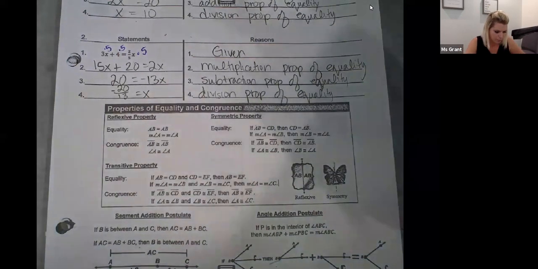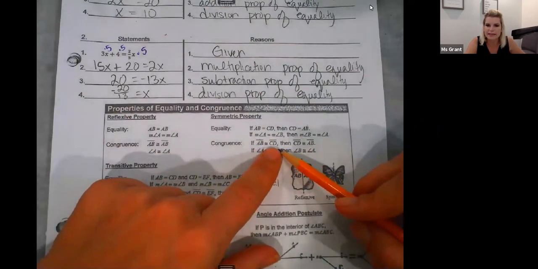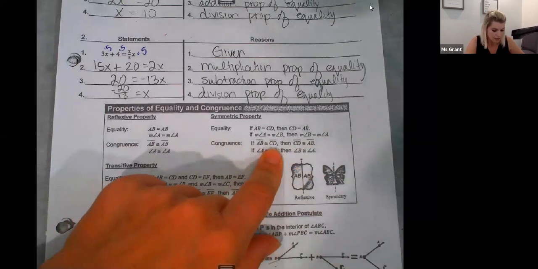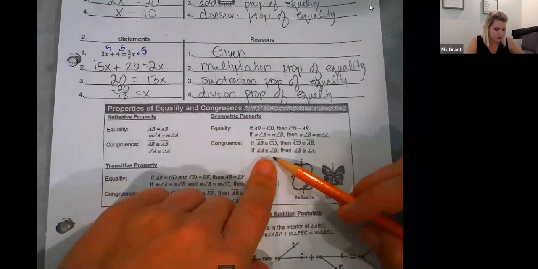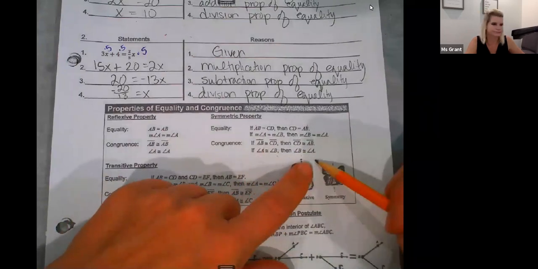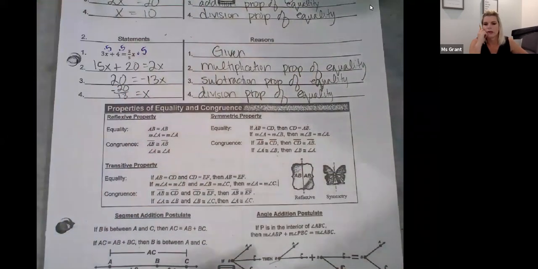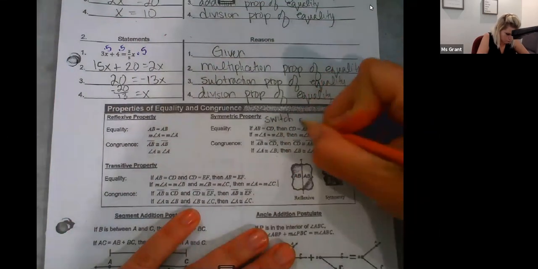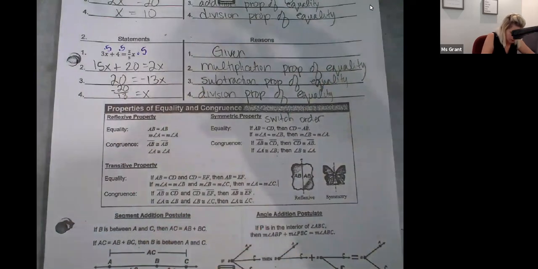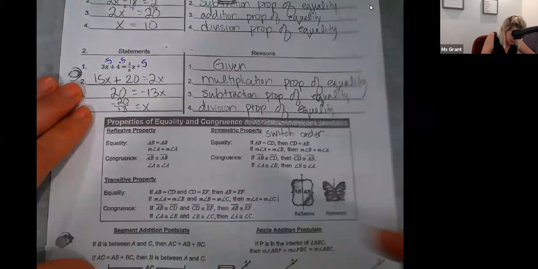Congruence. If segment AB is congruent to segment CD, then just switch the order. Segment CD is congruent to segment AB, so I just switch the ordering around. Measure of angle A equals B, the measure of angle B equals A. Okay? So that's nice. Switching the order. So that's what I'll put for symmetry. Reflexive, I'll put that the same equals the same.